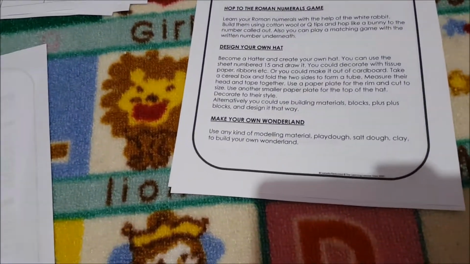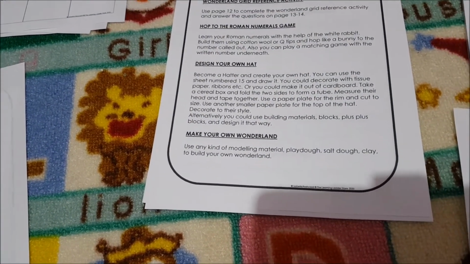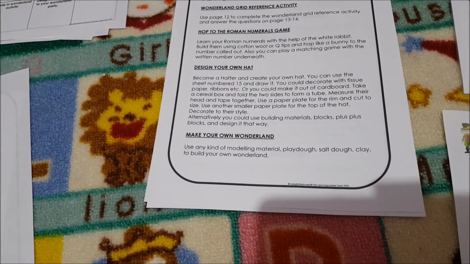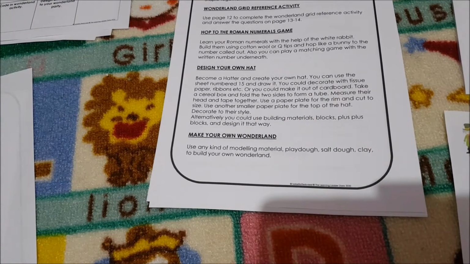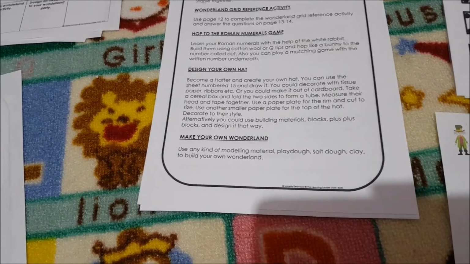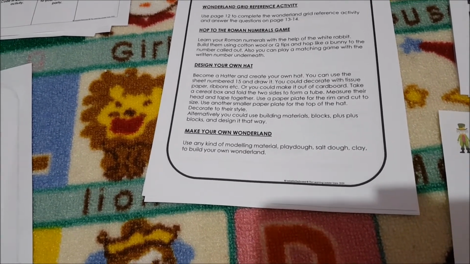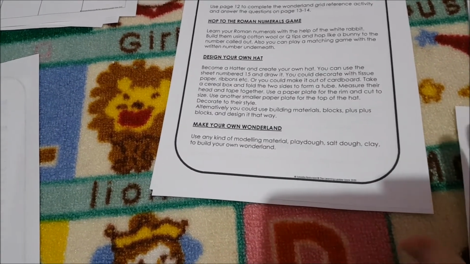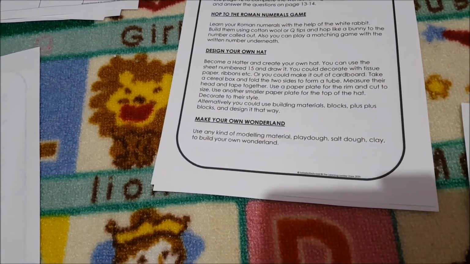Okay, the next activity is design your own hat. So become a hatter and create your own hat. You can use the sheet numbered 15 and draw it, sketch it onto here. They could decorate the sketch with tissue paper, ribbon, etc. Or they could actually make it out of cardboard, and I'll put some instructions of how you can make it out of cardboard. Alternatively, they could use building materials to make it as well.